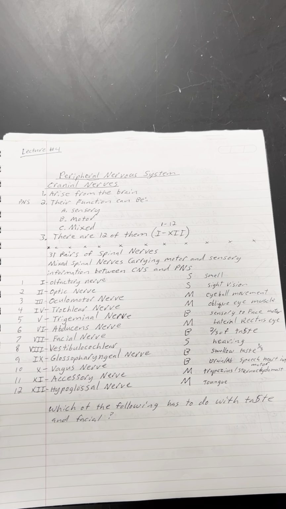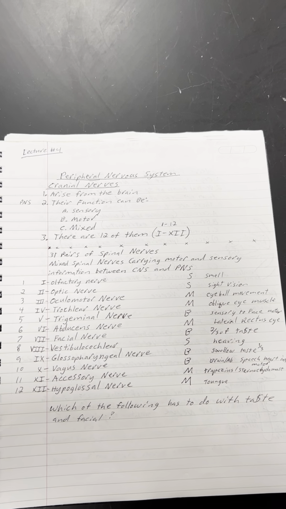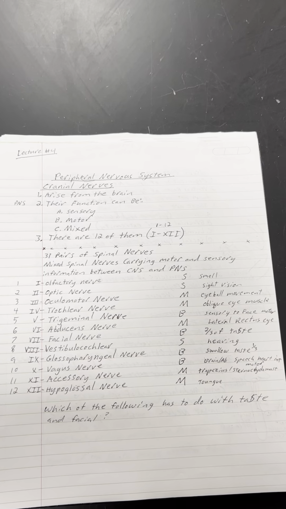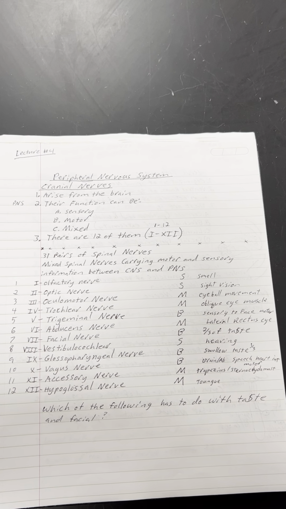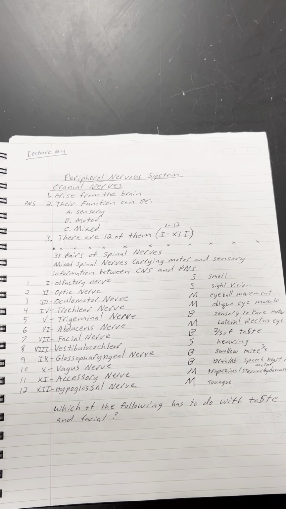Trigeminal nerve, sensory to the face and motor. Abducens nerve, lateral rectus of the eye. Facial nerve, two-thirds of taste.